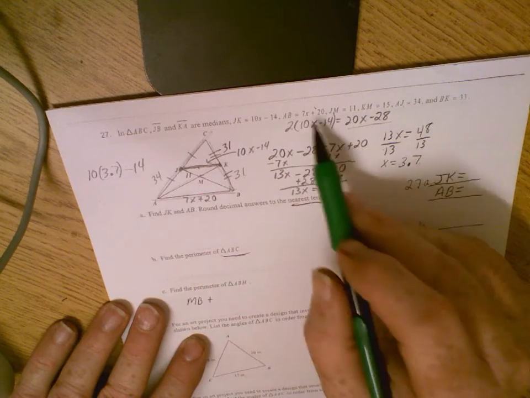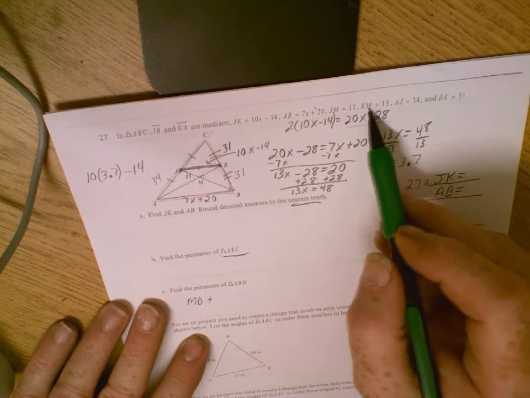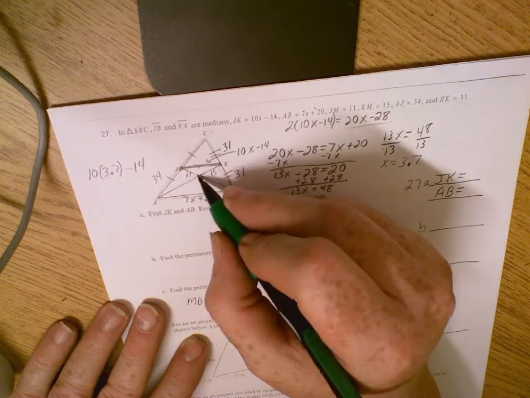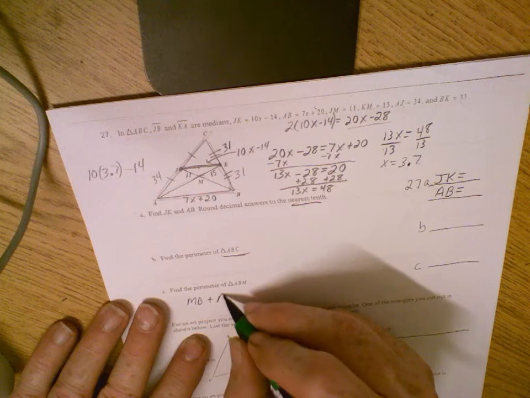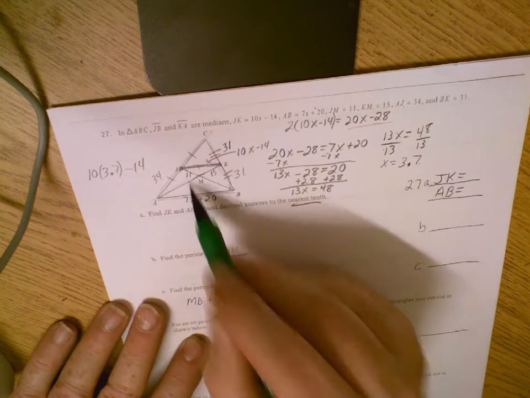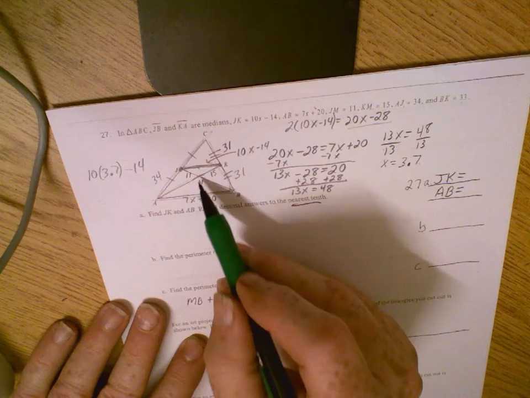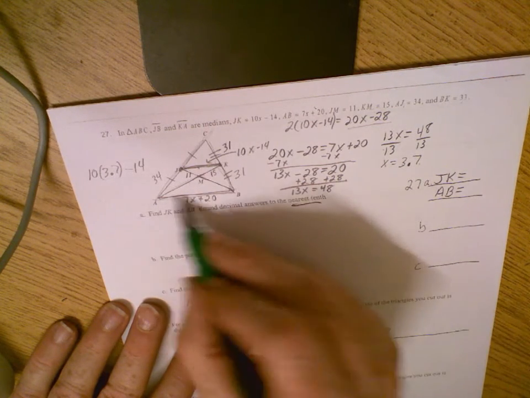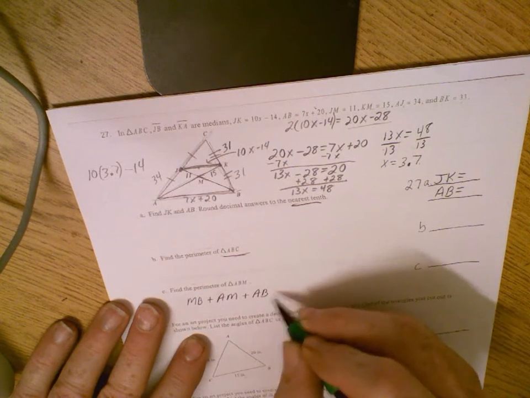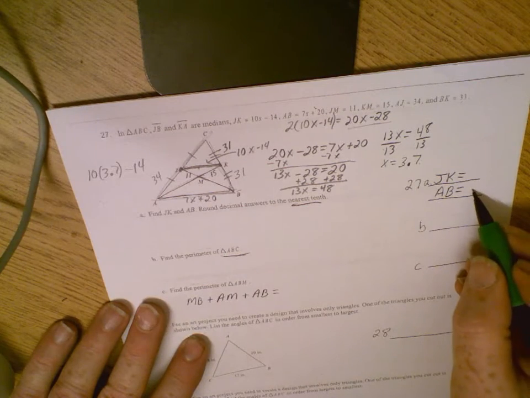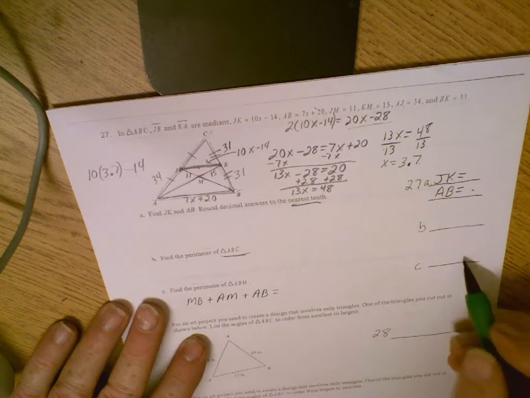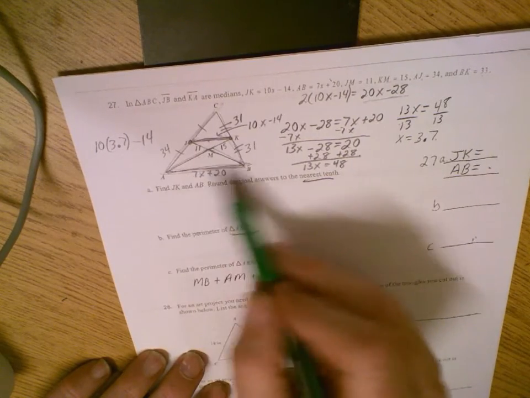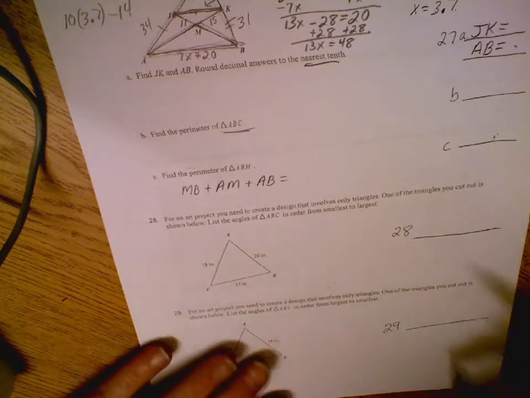And then they tell us that segment KM is 15. So this little part right here is 15. Well, this has to be double that. That's segment AM. That's another side that we need to find the perimeter of this bottom triangle. And then we already know segment AB. We'll find AB up here in our first answer. We add those three up, and that's going to give us the perimeter of this bottom smaller triangle. 28.